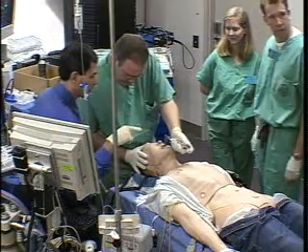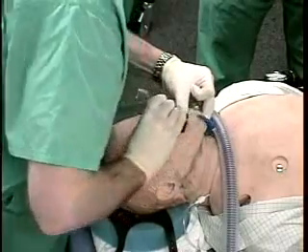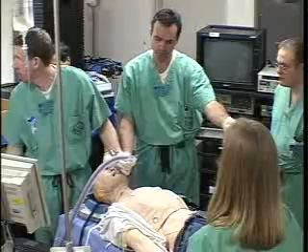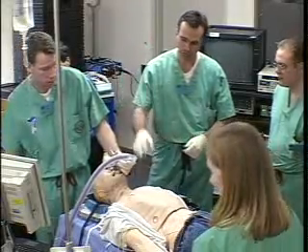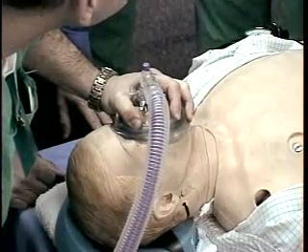Your experience will prove to be most valuable if you treat SimMan as a real patient. Thus, when participating in simulations, you should, to the greatest extent possible, go through the motions of providing actual clinical care.